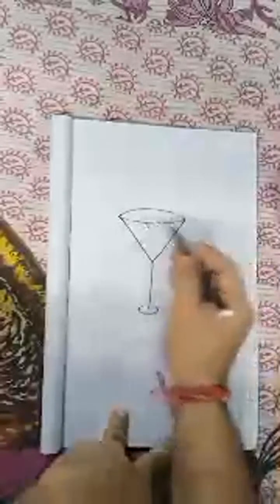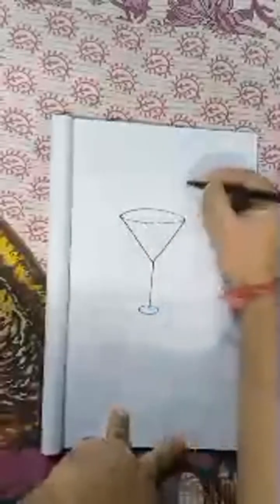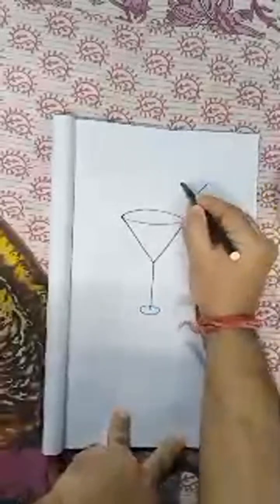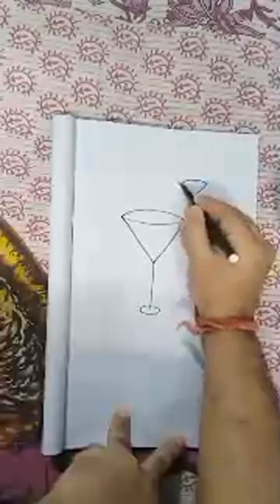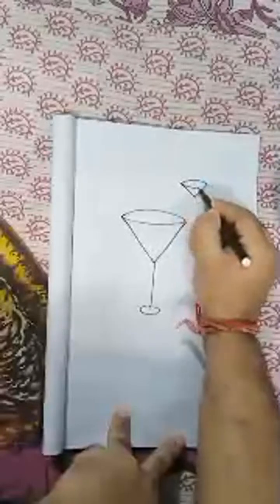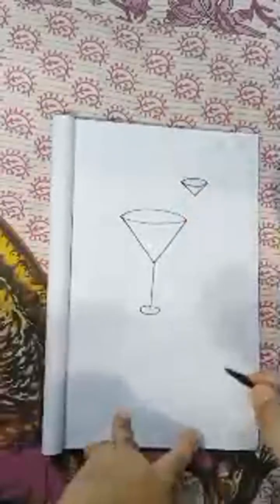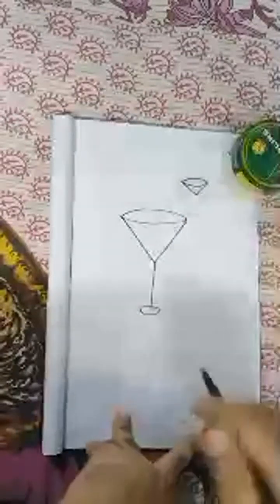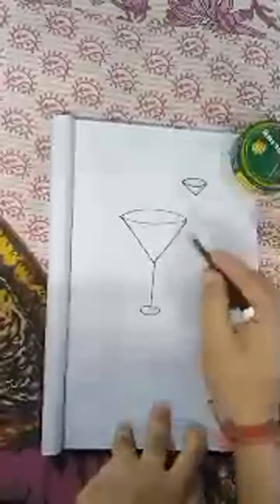But over here you don't need to do anything. You just need to do this, and then just do this, just do like this. That's it. Your ellipse is done.